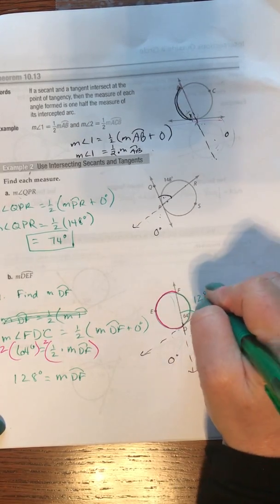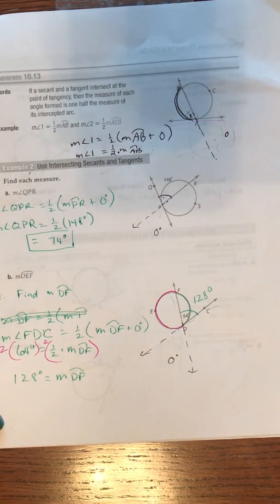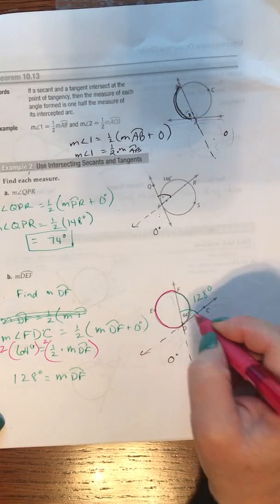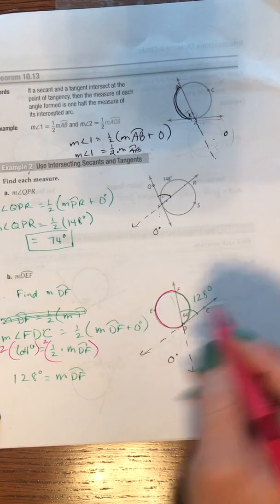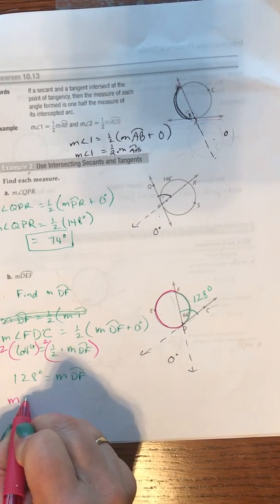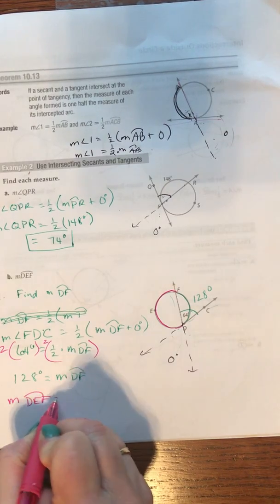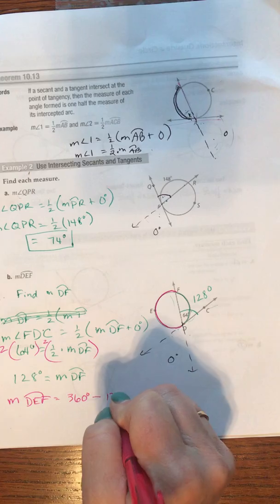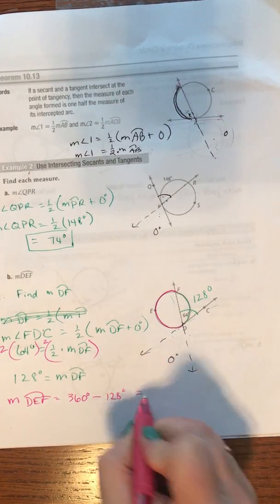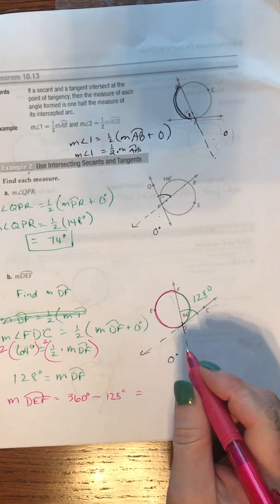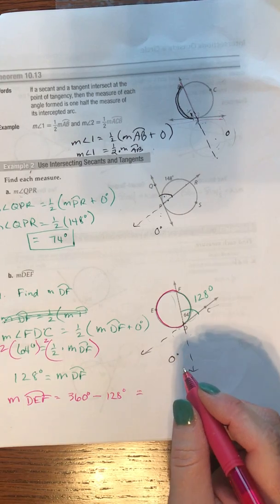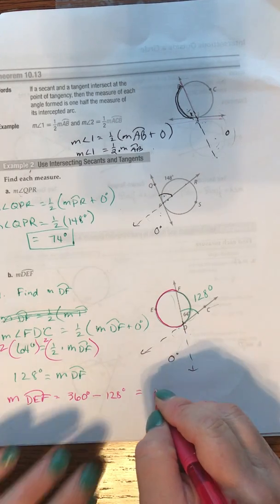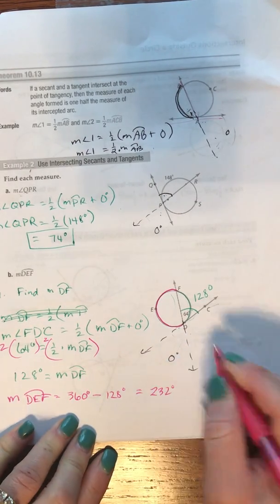Okay, that's this. I still want arc DEF. Well, all the way around a circle is 360, so the measure of arc DEF would have to be 360 minus the 128 that we already have, which is going to be 232 degrees.